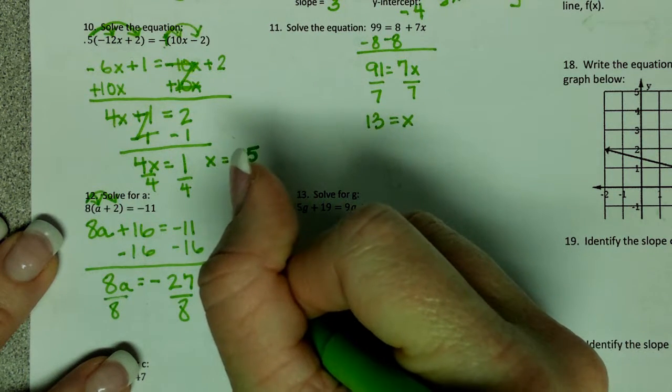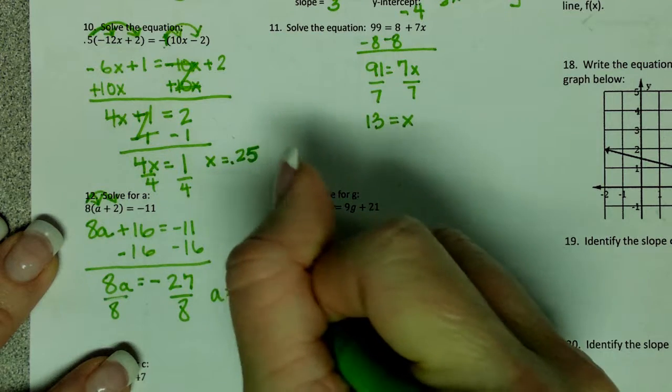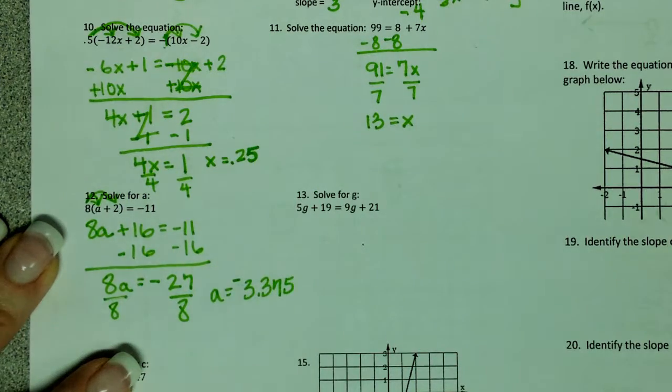-3. You don't need to do that. So this is x now. 3.375, like that. Y2. Is it y2 minus y1? Y2 minus y1 over x2 minus x1. Okay, so that's what you're going to do.